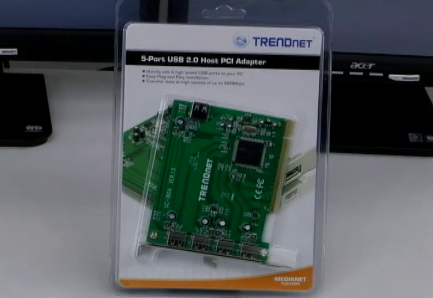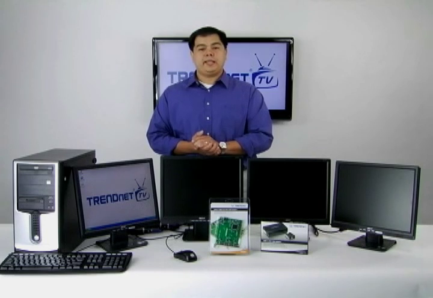How do you do this? You locate a free PCI slot on the back of your computer, you remove the protective slot cover on the outside of your desktop, slide in a 5-port USB PCI adapter, model TU2-DVIV, into the open PCI slot and screw it into place. And you're ready to start the fun part of adding 3 additional monitors.